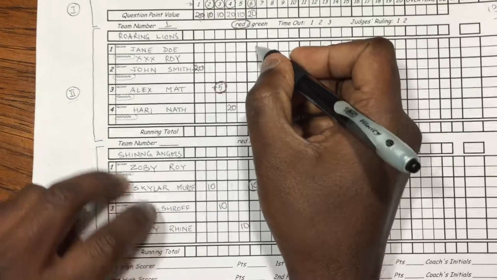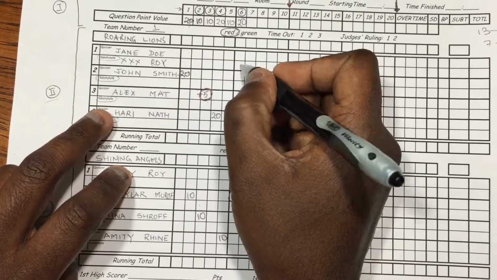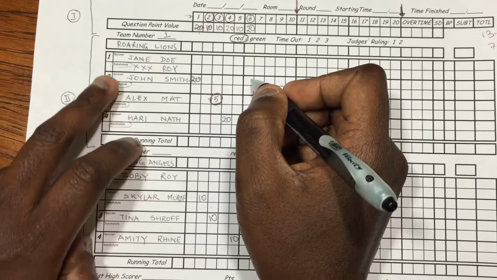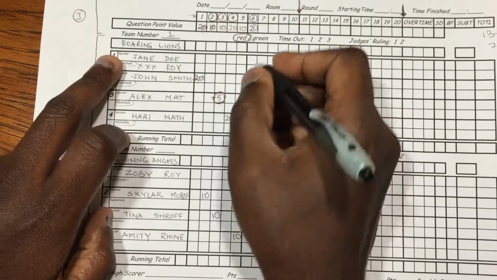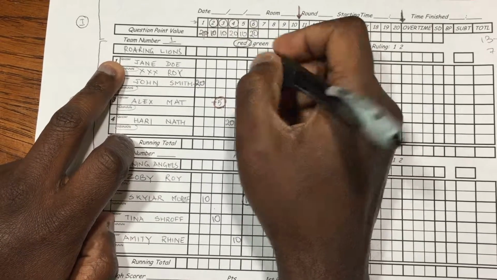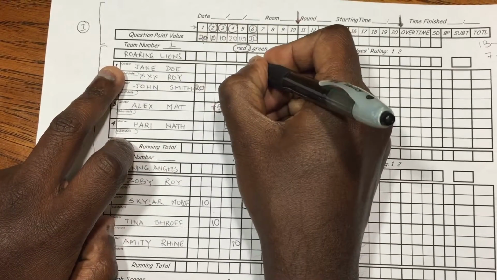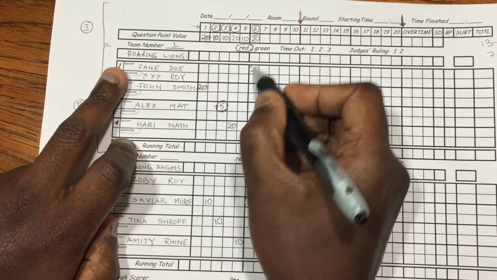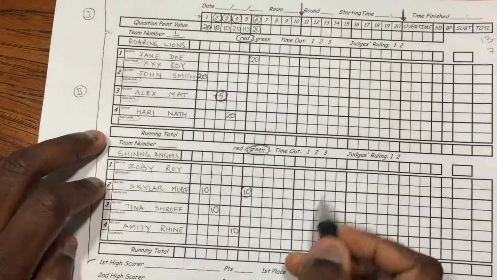And then the question is reread for the other team, which is the red team in this case. And let's say red 1 gets the buzzer and answers the question correctly. Red 1 gets 20 points. Sorry, no circle. So that's how it goes. That's the scoring.